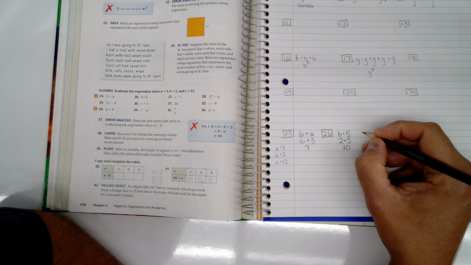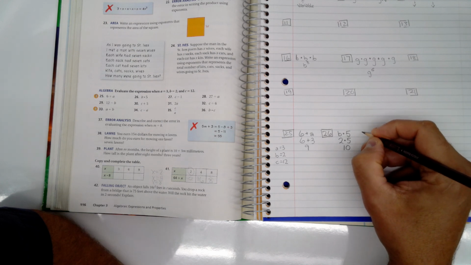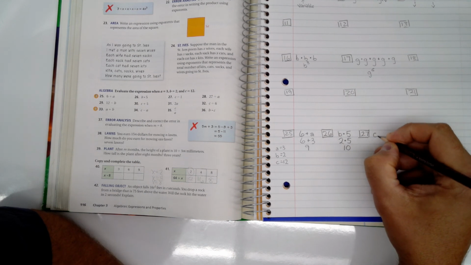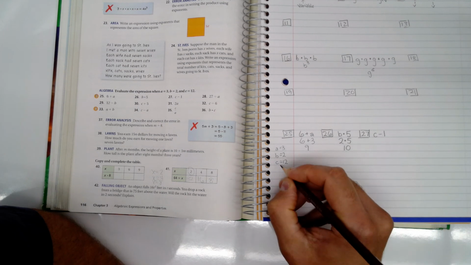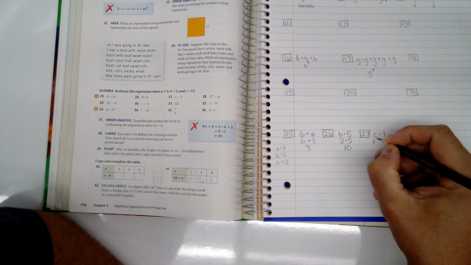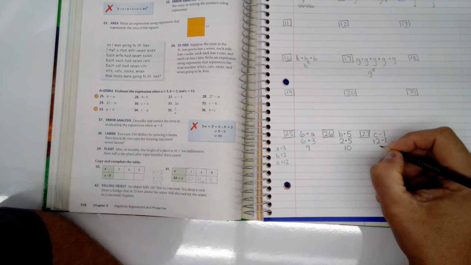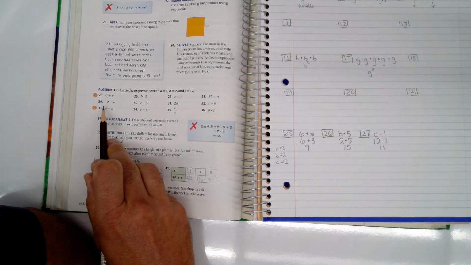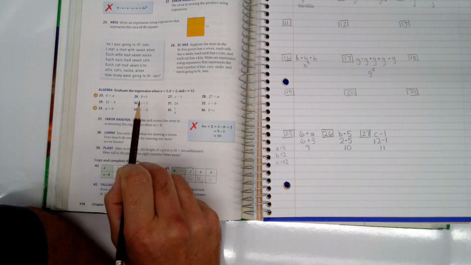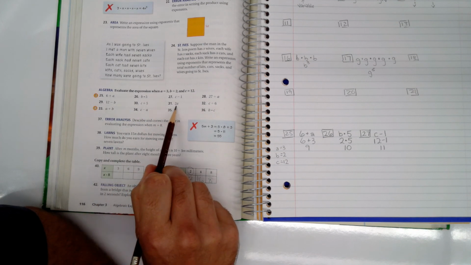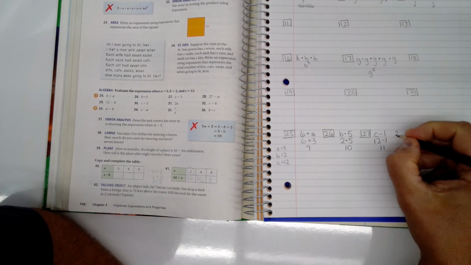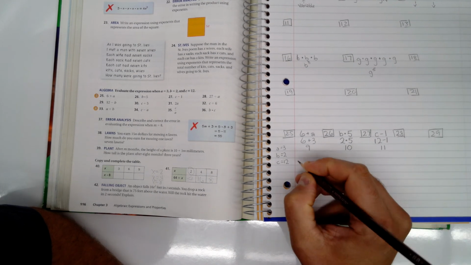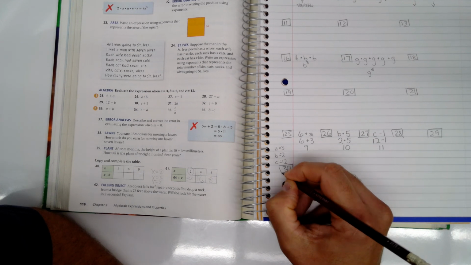All right, number 27. C minus 1. C equals 12, so I'm going to rewrite this. 12 minus 1 is 11. All right, so you're going to continue, and you're going to do 27, 28 through 36. Okay, remember your symbols here. You got minus, plus, 2a. Let's look at 31. Let's do 28, 29, 30, 31.